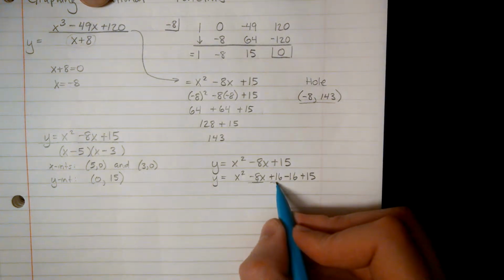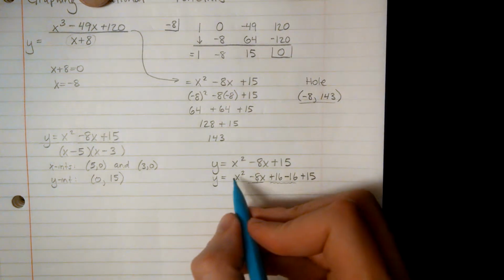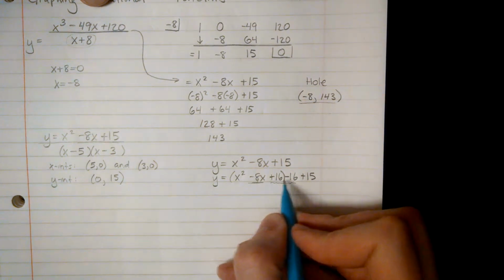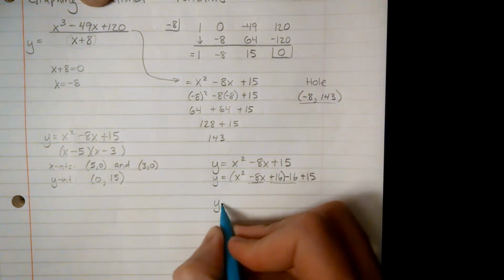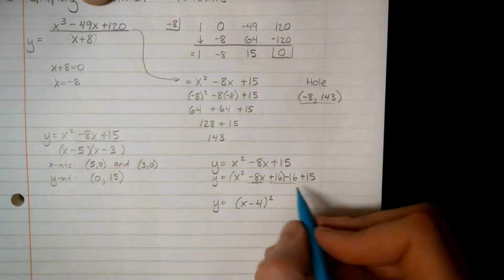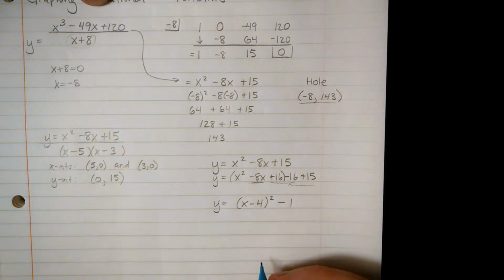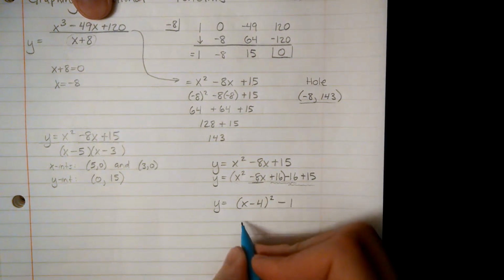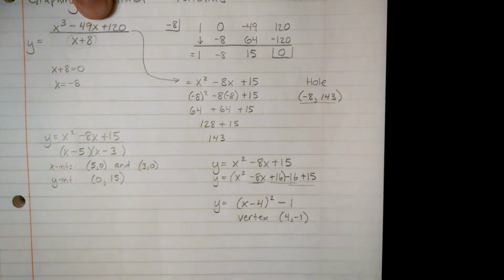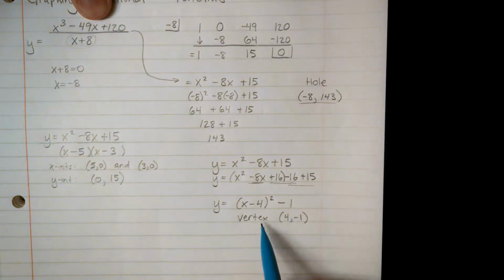So really, it's like I added nothing at all. It's still the same equation here. I've just added a 0. But I've added a significant 0 in that I can now group these first 3 terms together, and they will factor as x minus 4 quantity squared, leaving the last 2 terms to be minus 1. So this particular quadratic has a vertex at 4, negative 1.